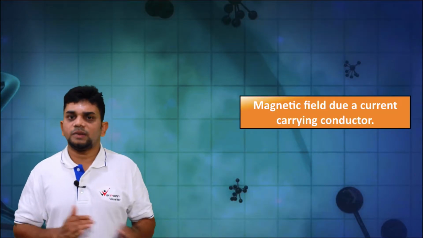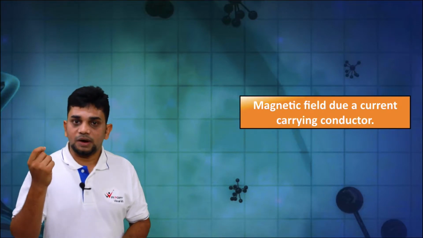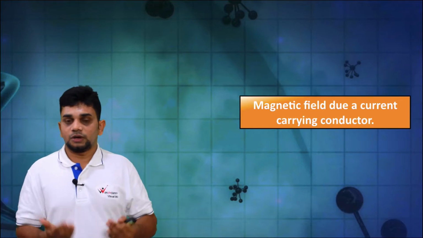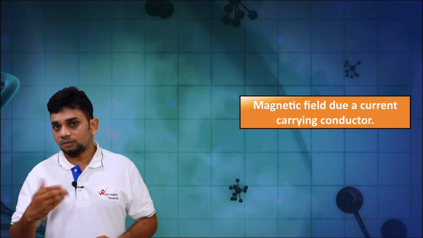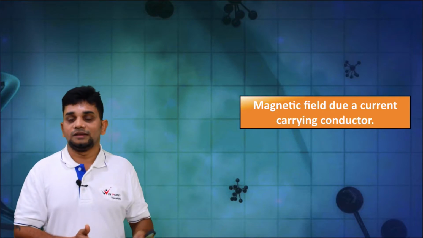Current carrying conductor and magnetic field. Is it possible? Yes. If current is passing through a conductor, there will be production of magnetic field. Without a magnetic field, there is no current flow. If there is a current flow, there will be production of magnetic field. They are brothers, right? Magnetic field and electric field, they are brothers.